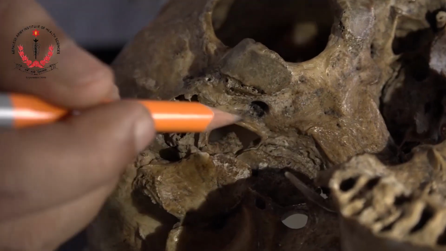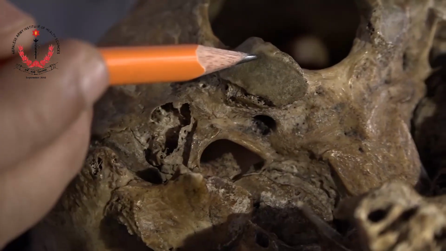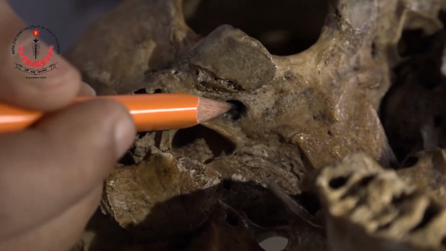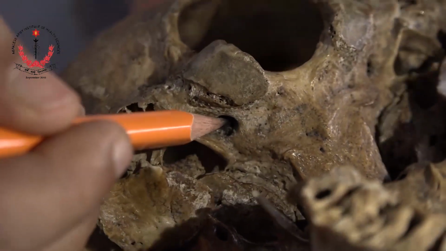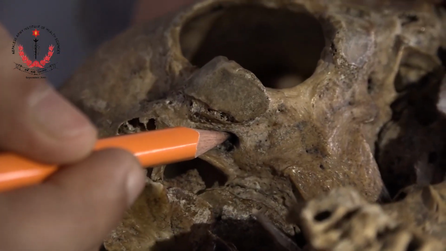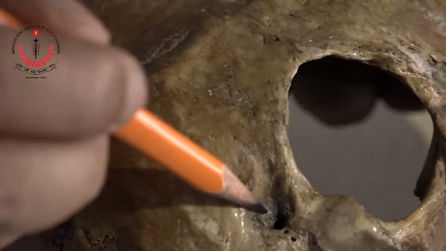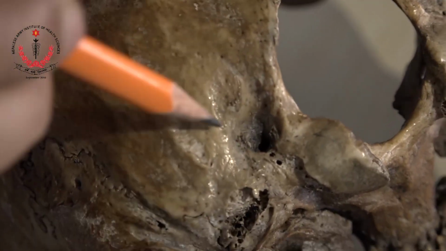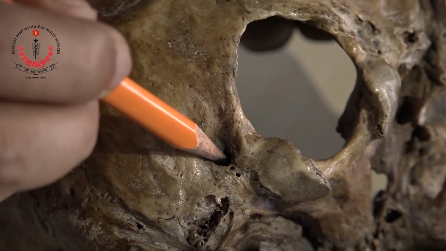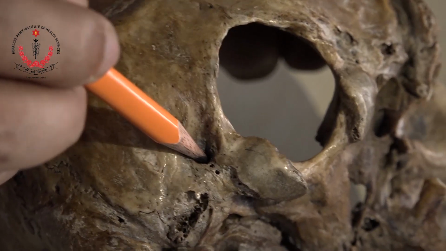Now behind this jugular foramen or in front of these condyles, this is called the anterior condylar canal or hypoglossal canal. Behind this condyle again we will have one more foramen on either side, that is the posterior condylar canal.